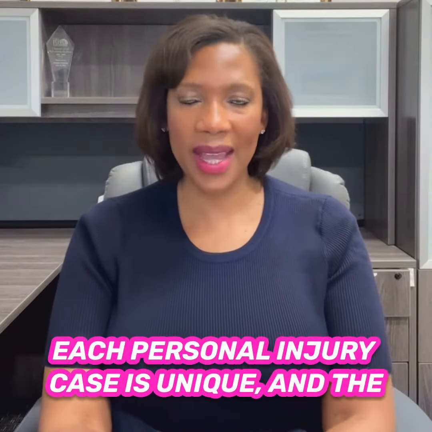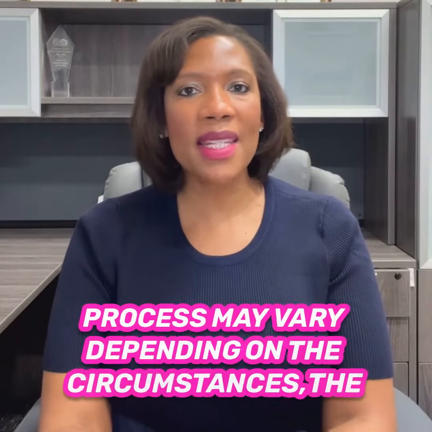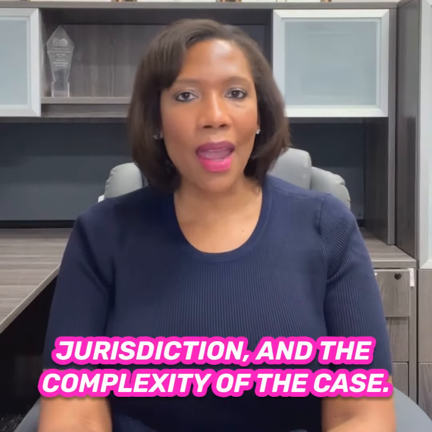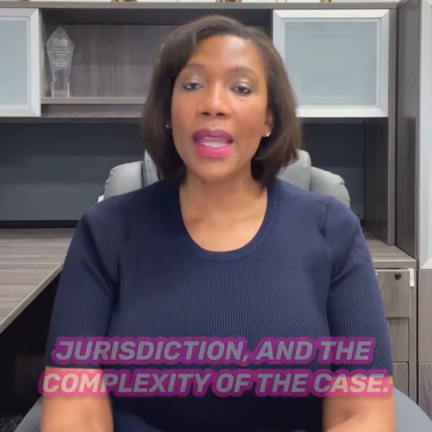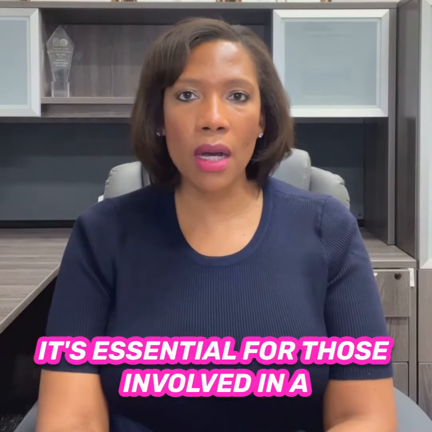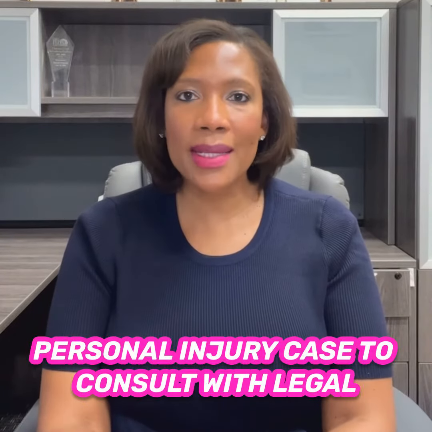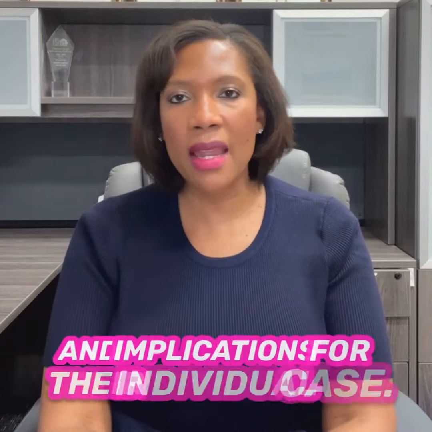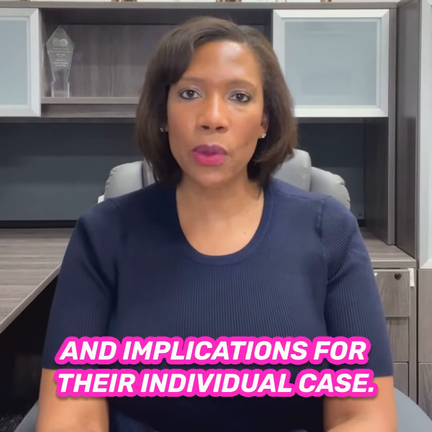Each personal injury case is unique, and the process may vary depending on the circumstances, the jurisdiction, and the complexity of the case. It's essential for those involved in a personal injury case to consult with legal professionals to understand the specific procedures and implications for their individual case.